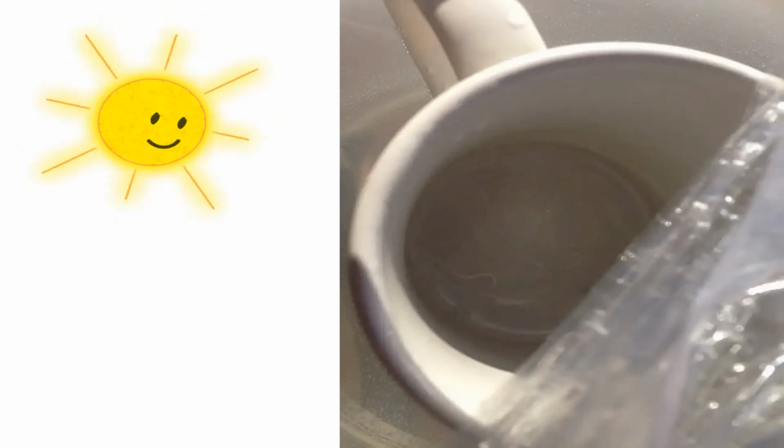So when it falls back down to the water in the bowl, which represents the land.